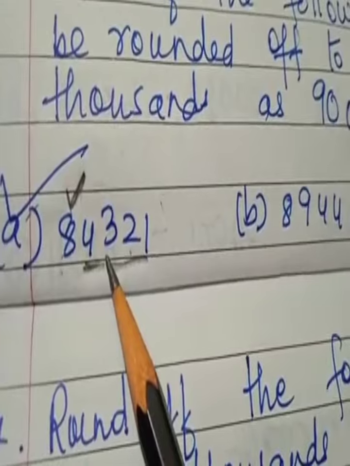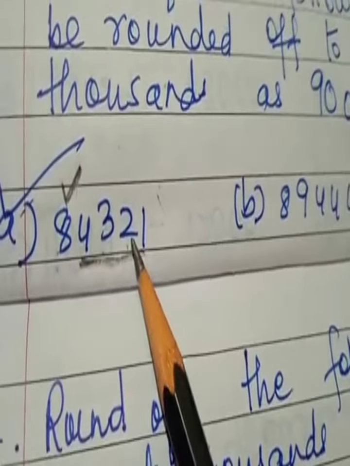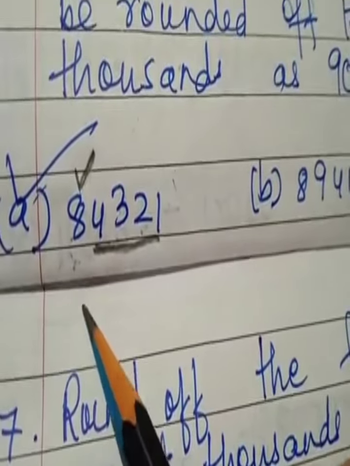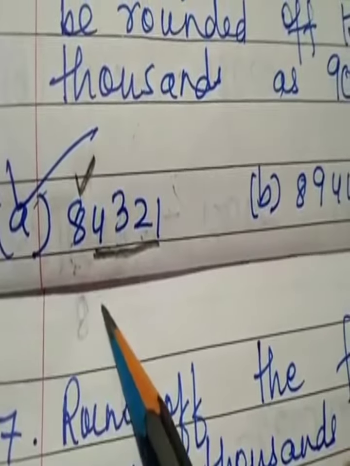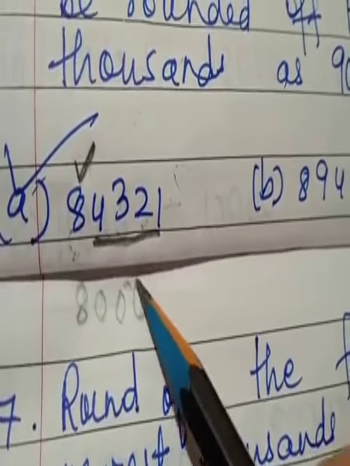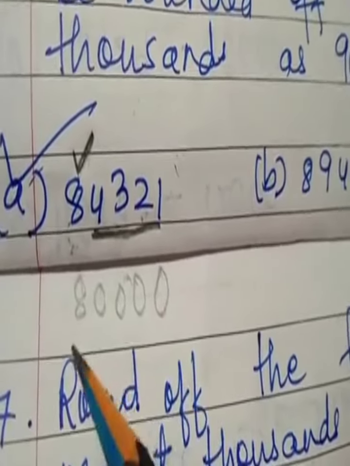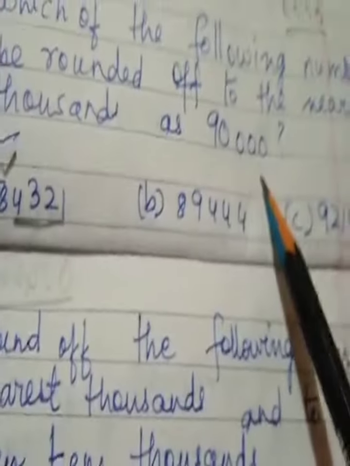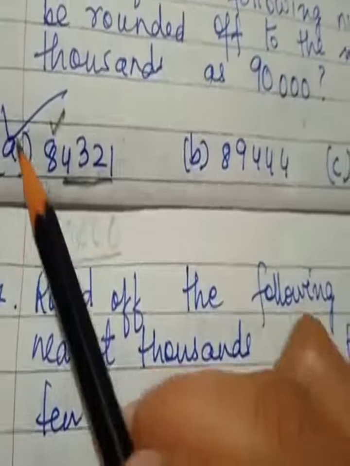So is it 5,000? No way. This is not 5,000. So 1 will not be added. Nothing is added. So it will remain as 8 10,000s and 0 in the thousands place, 0 in the hundreds place, 0 in the tens place, 0 in the ones place. So this will become 80,000. So what was the question? Which will not become 90,000. So this is the answer.